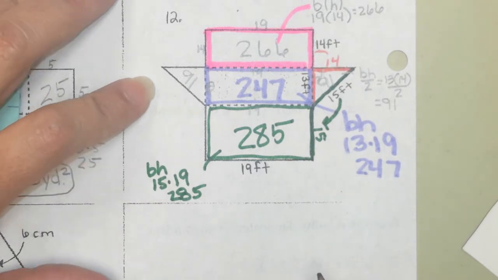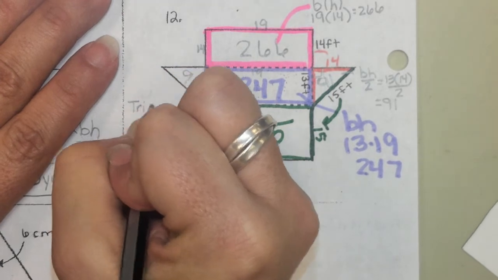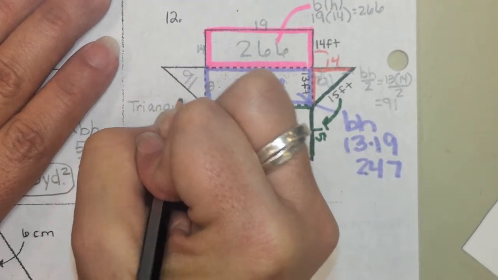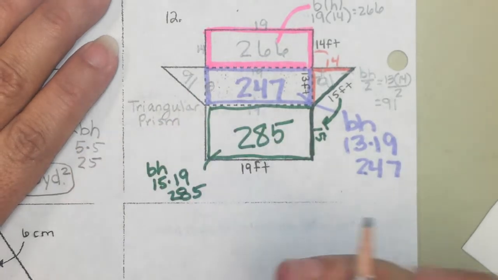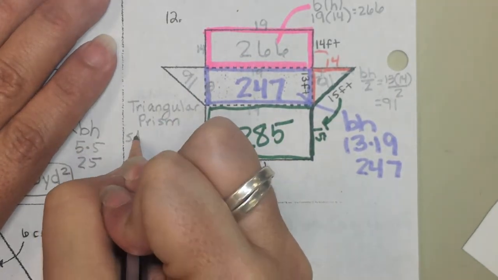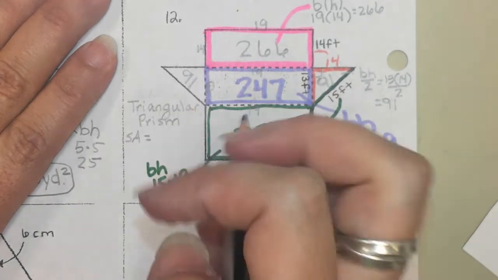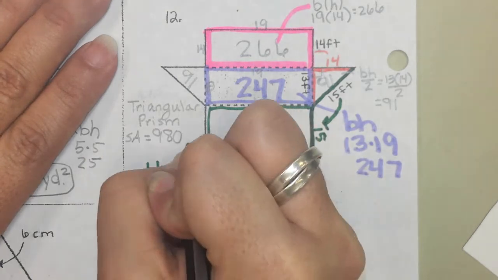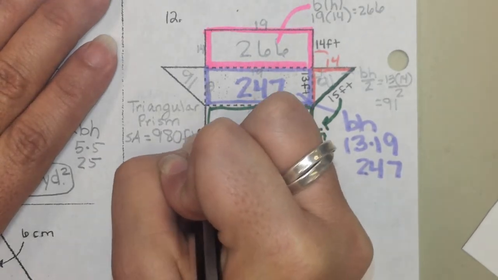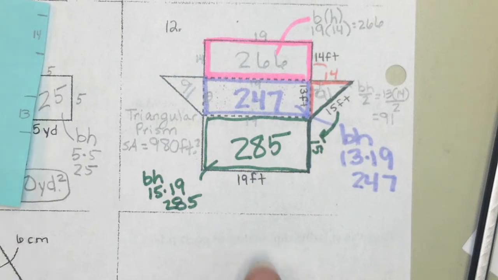So, in the big picture, it is a triangular prism, and the surface area, if I add all these together, is 980 feet squared. Okay? Which part do you not get? Let me know.